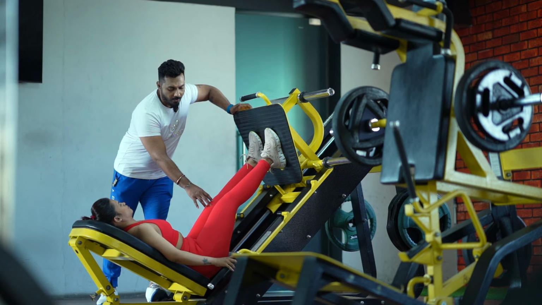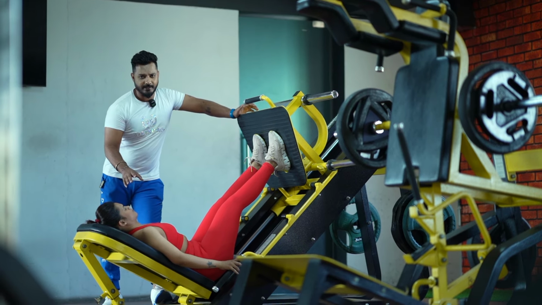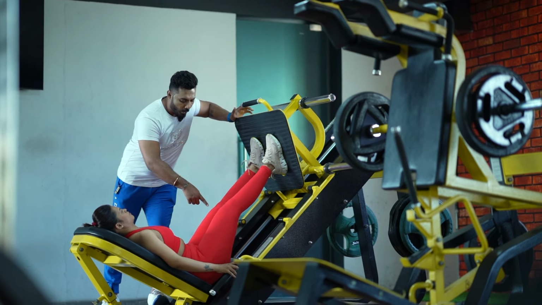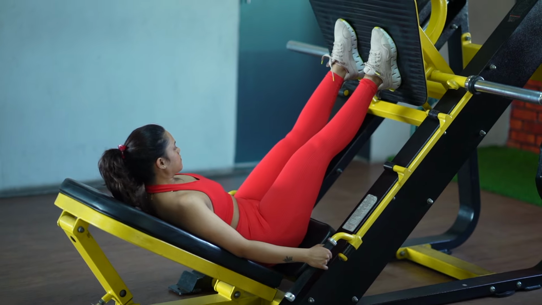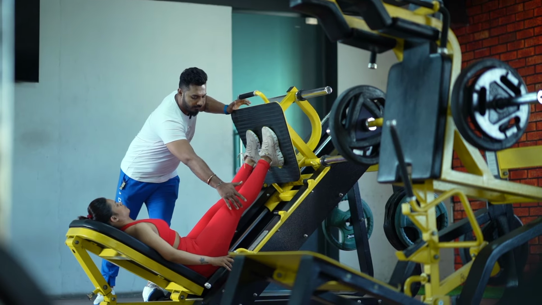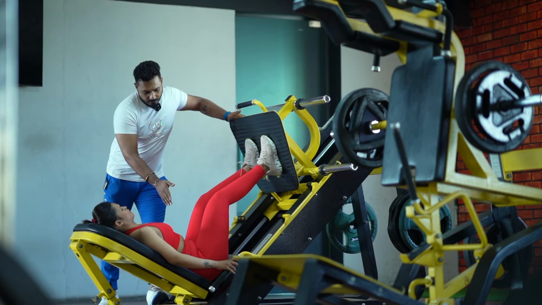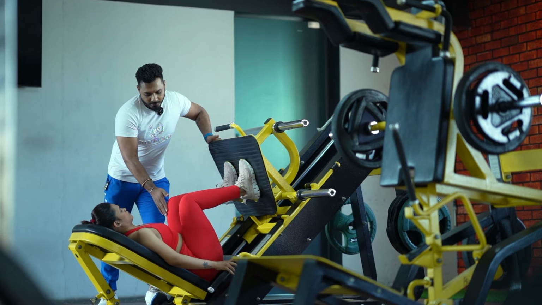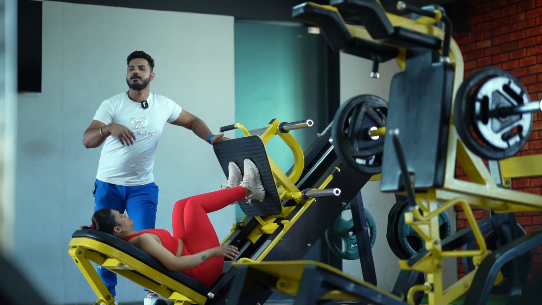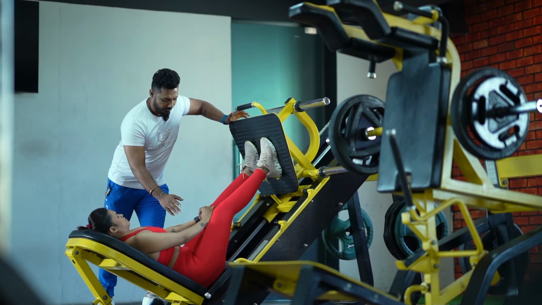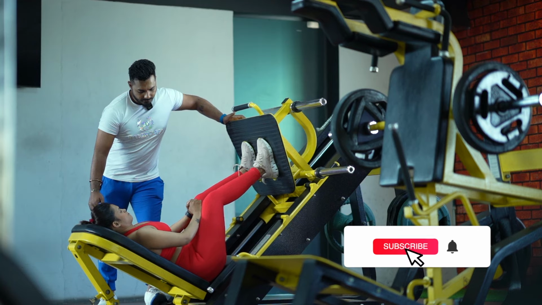Okay. So the wrong technique, wrong form of this exercise is, do not knock your knees. Do not knock your knees. Keep your knees always soft. Relax. Yeah. Now bring it down more to the chest. The closer to the body, the more load is on the quads. Relax. Do it again.